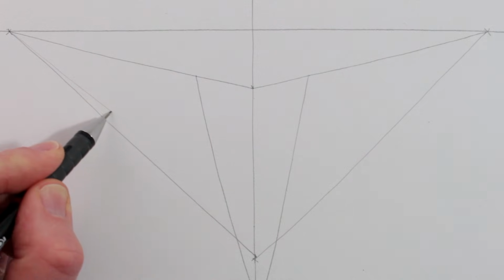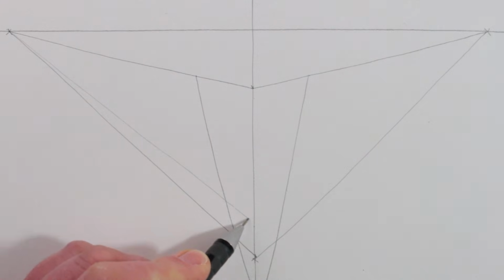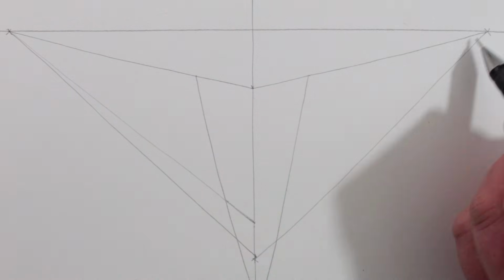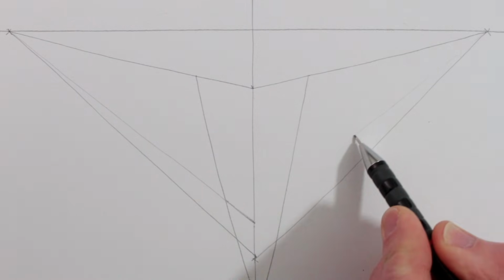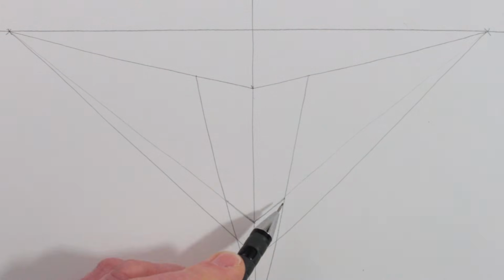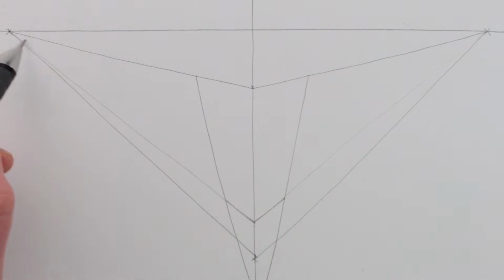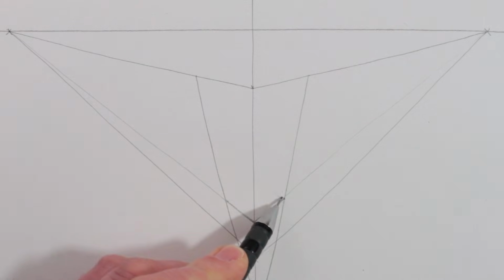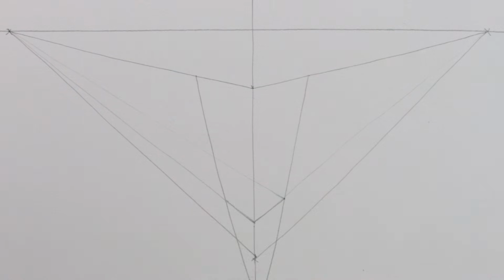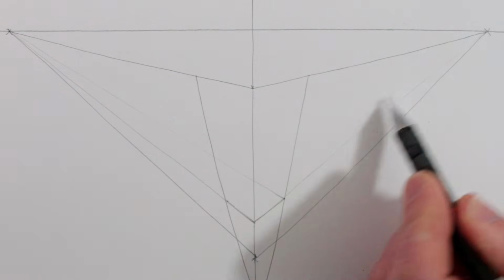Now, in this 3-point perspective drawing, we are actually looking in 3 different directions, and that's why it's got 3 points. The first vanishing point is when we're looking left. The second vanishing point is when we're looking towards the right. And then the third vanishing point is when we're looking right down towards the bottom of the page. That's why we need 3 vanishing points in this drawing.